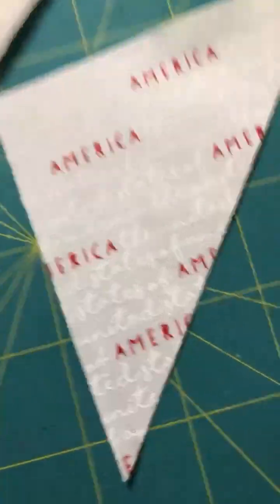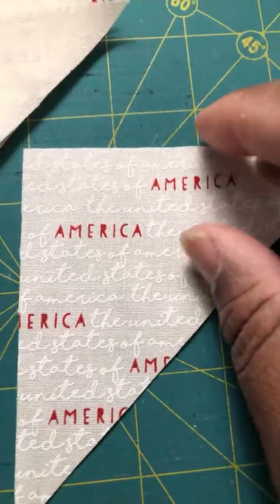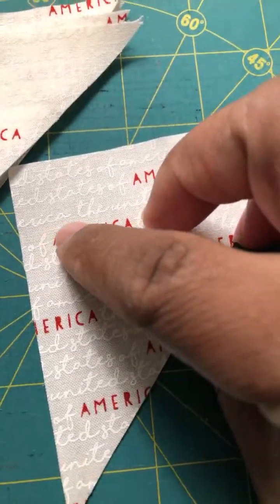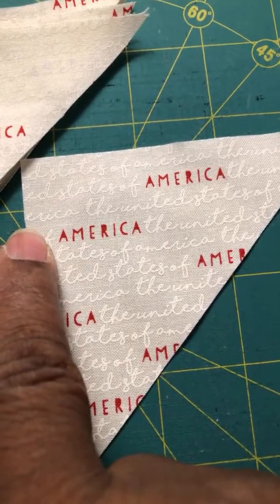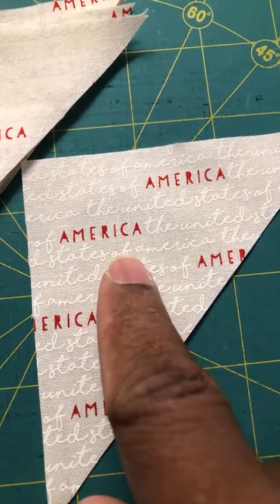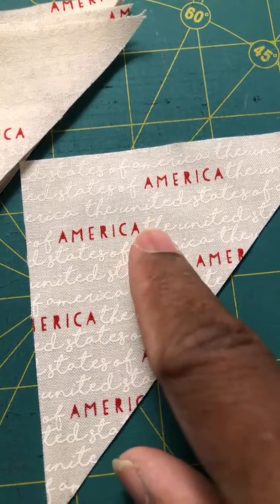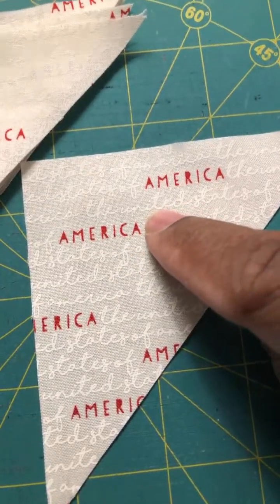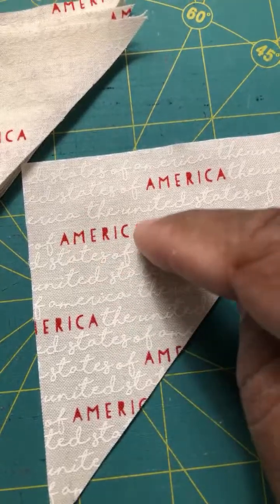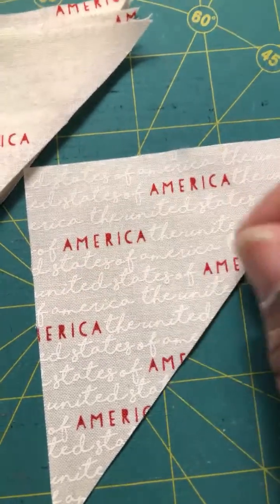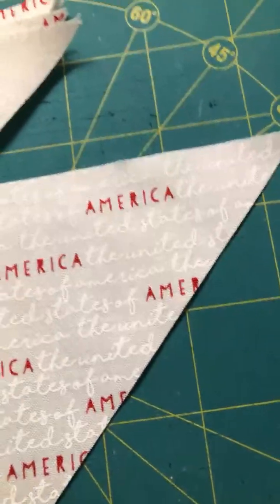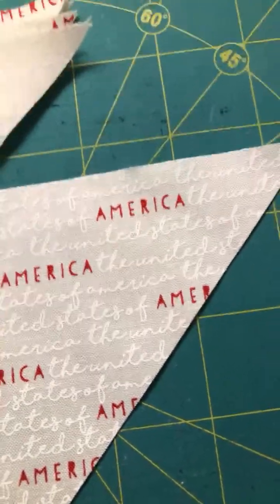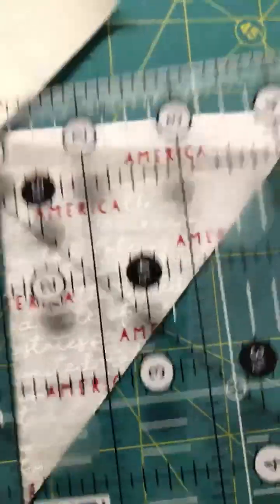So I would measure, making sure I'm out at least a 1/4 inch. Make sure the 1/4 inch line is outside of all sides of the America, so that it won't get caught up in the seam.